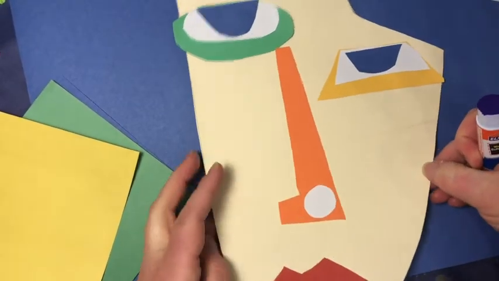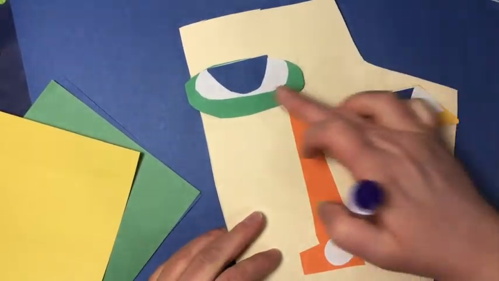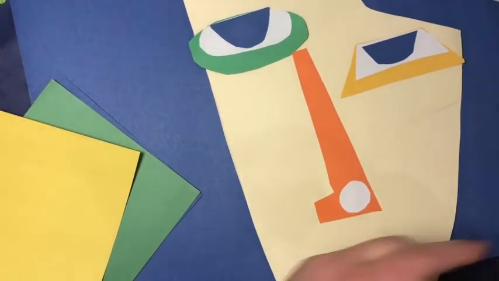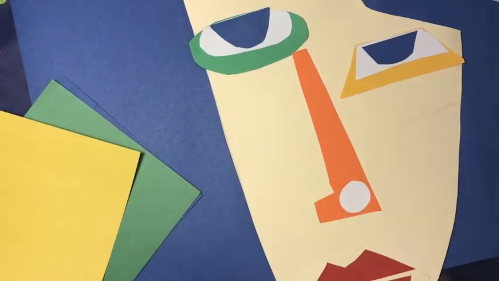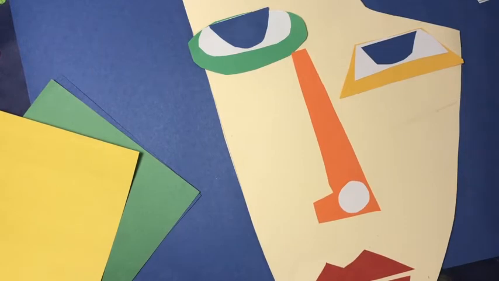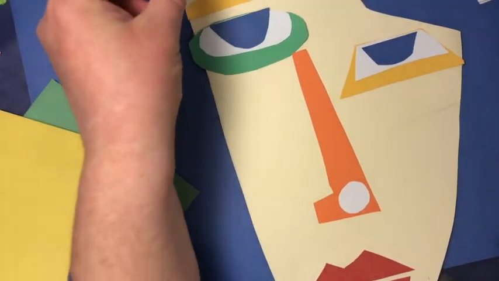All right, so now I have my basics of my face, my eyes, my nose, my mouth. This is where you can start to add some more fun things to this. First off being eyebrows, if you want to add an eyebrow. Okay, so I'm going to add an eyebrow here.